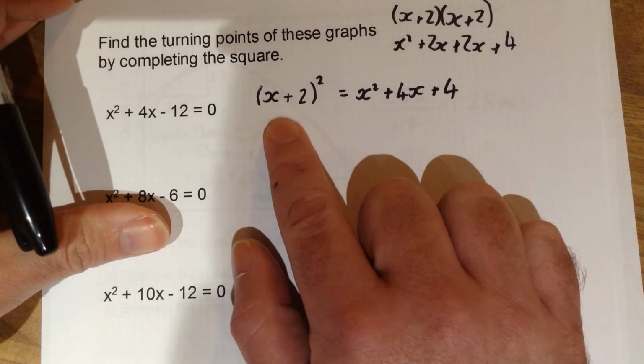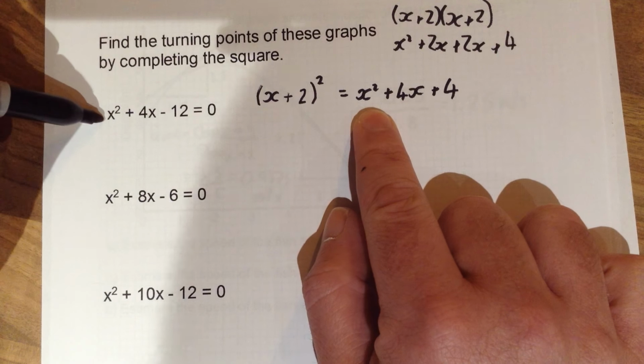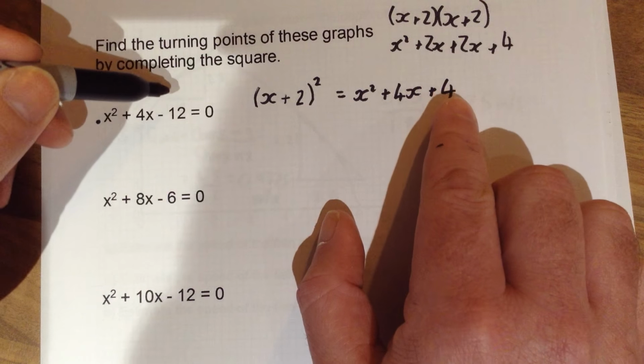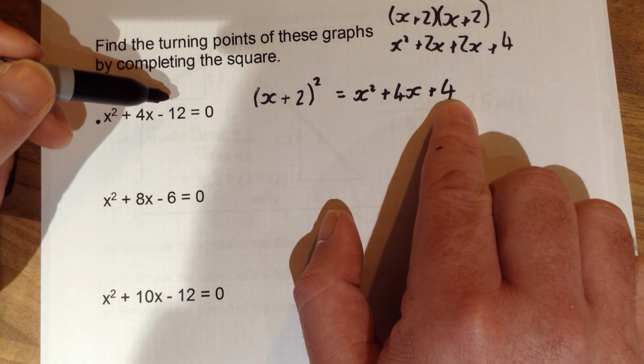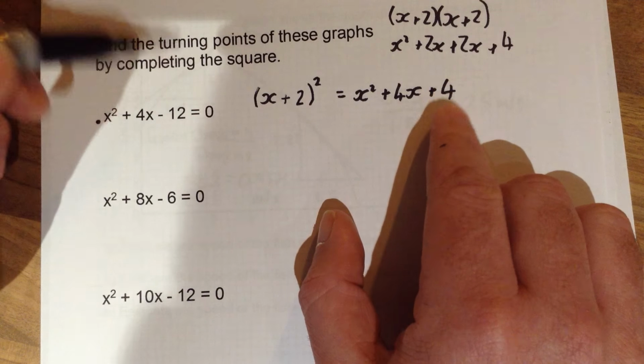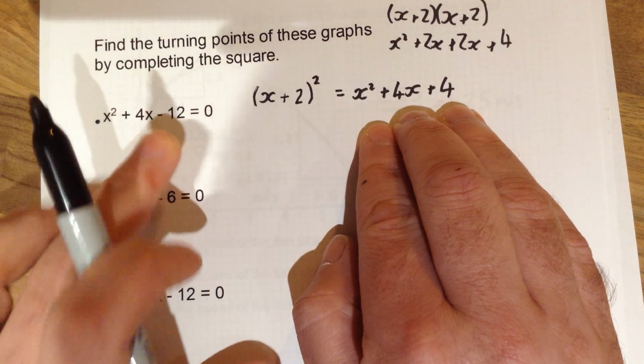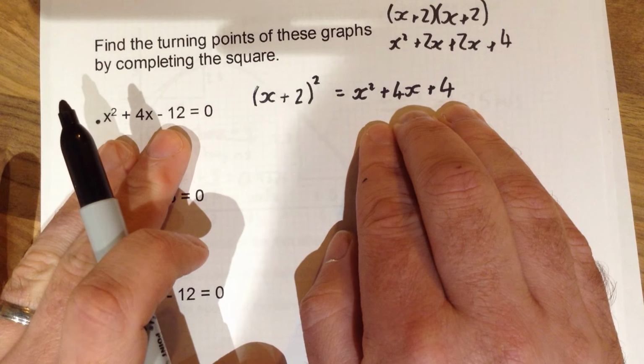Now this little bracket is correct for the x squared part. It's got the same number in front of the x, it's only this little bit at the end that is slightly different. So what I do now is I try and think, what would I have to do to this to make it equal this?